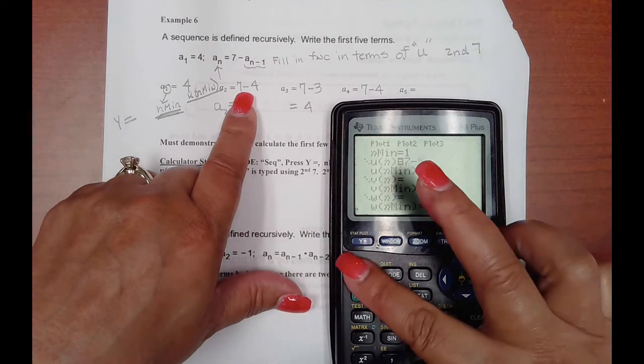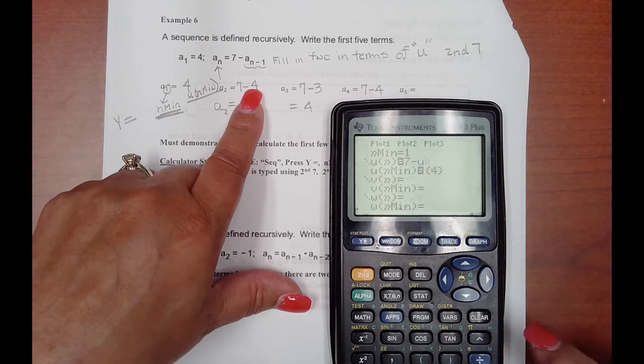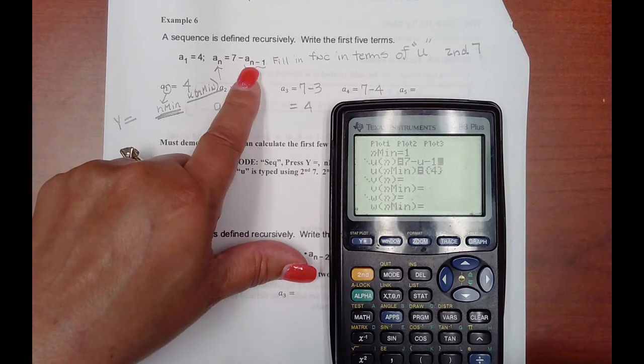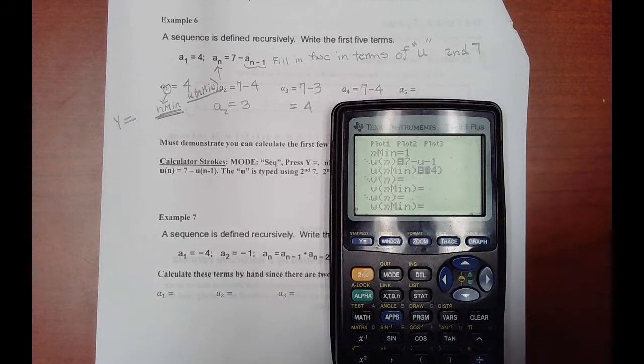Okay, so I'm going to go second 7, there's my U, minus 1. Okay, so I'll press that in. Let me make sure that I am plugging that in properly.